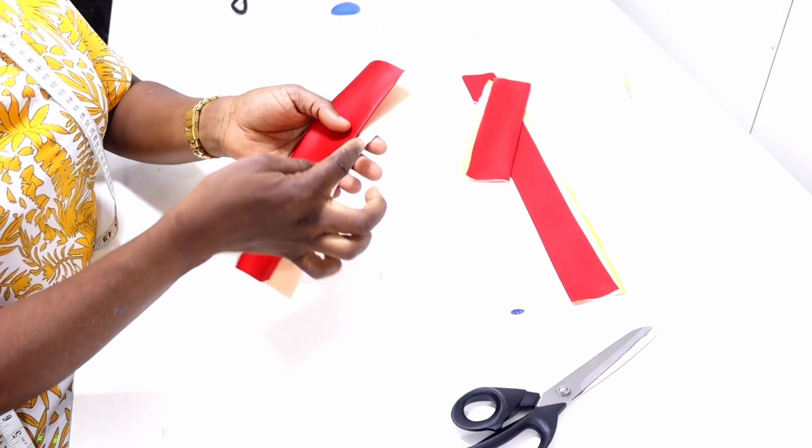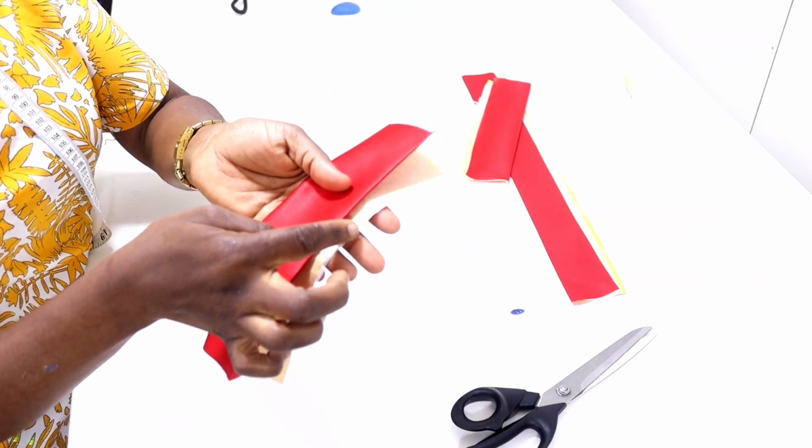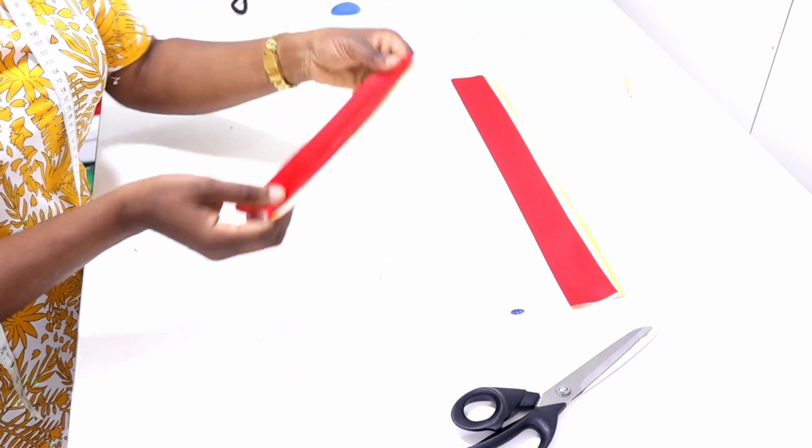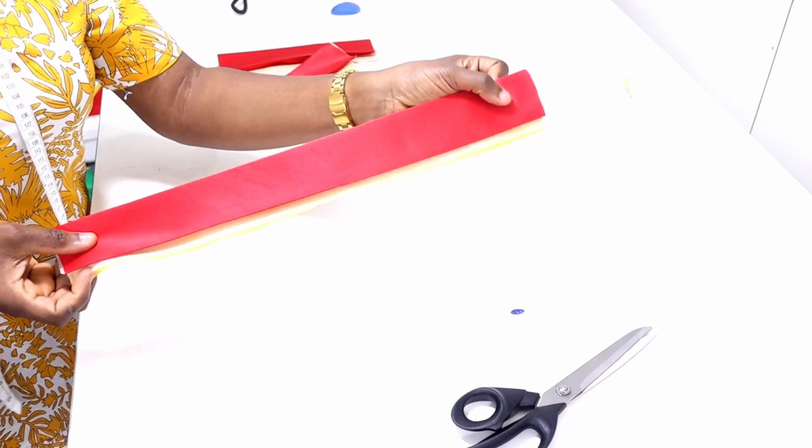This is my seam allowance now, leaving just my seam allowance here. Can you see the way I've done it? I've done the same thing to the second side of the back, and also I've done the same thing to the front.